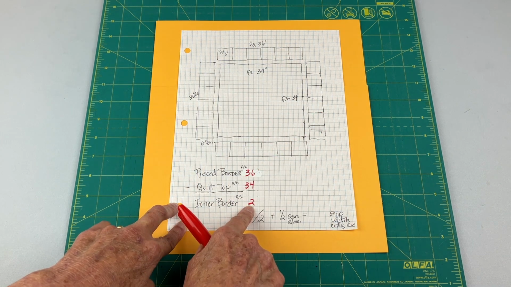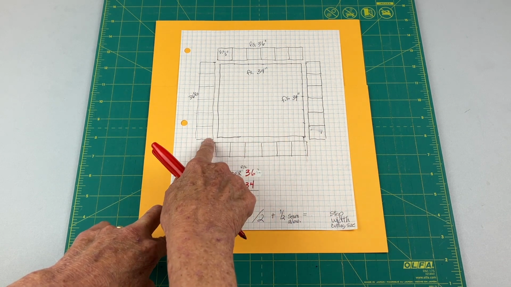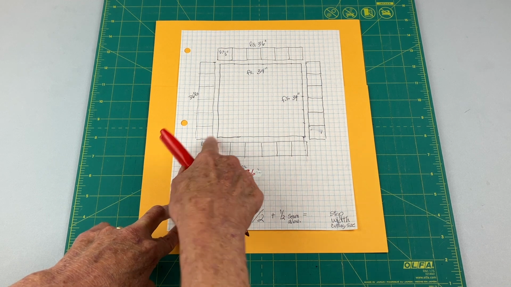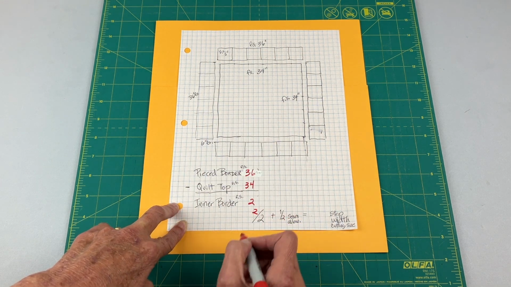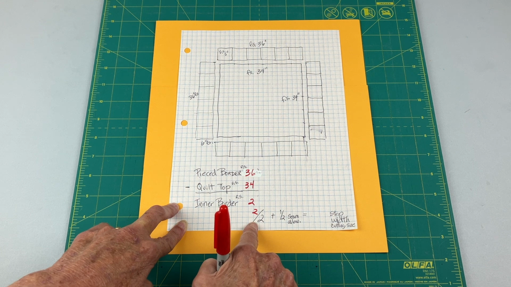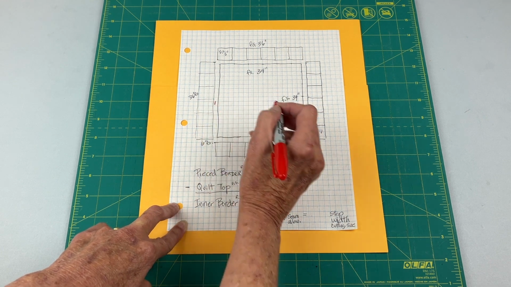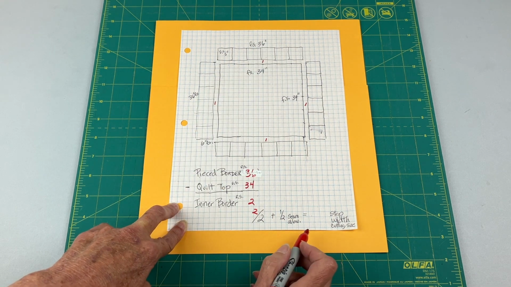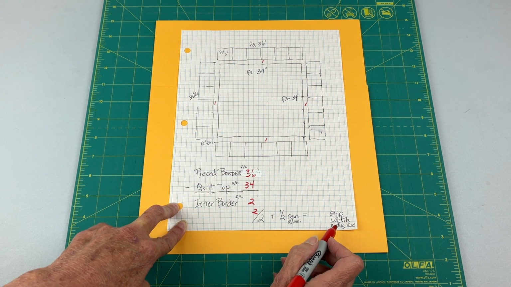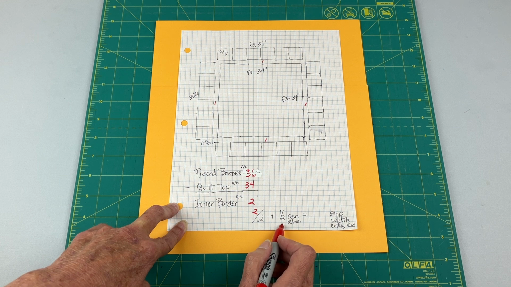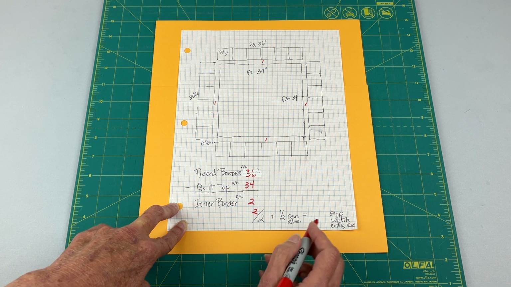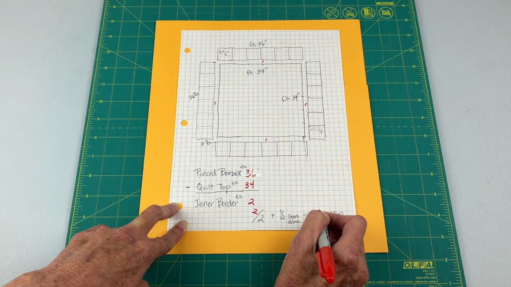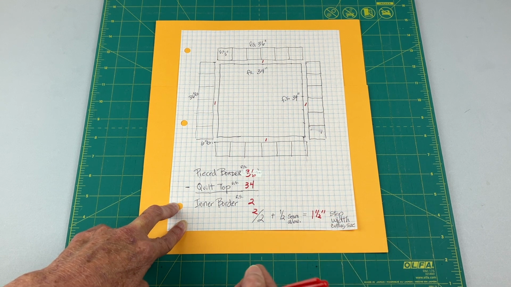Now that 2 inches will have to be divided by 2 because that's for both sides here. So I'll take 2 divided by 2, and that's 1. So this border is going to be 1 inch finished size, but if I want to know the cutting size of that strip, I'll have to add a 1/2 inch seam allowance. So the cutting size is going to be 1.5 inches.